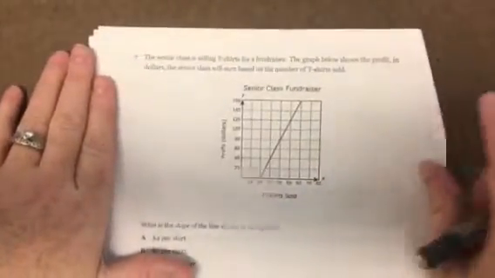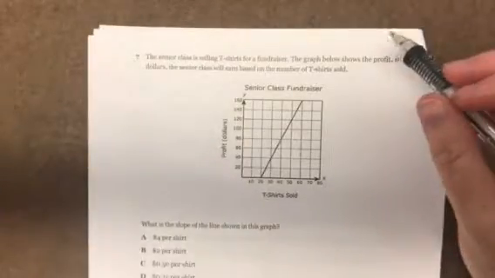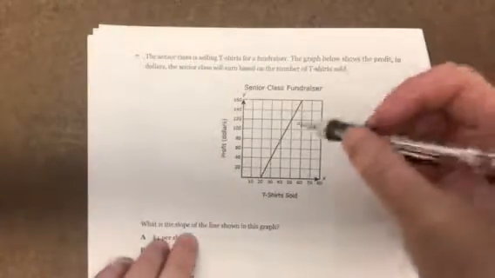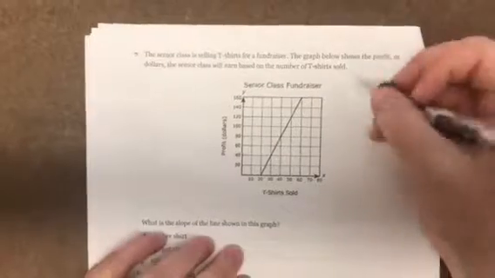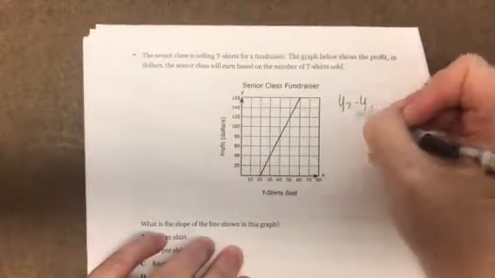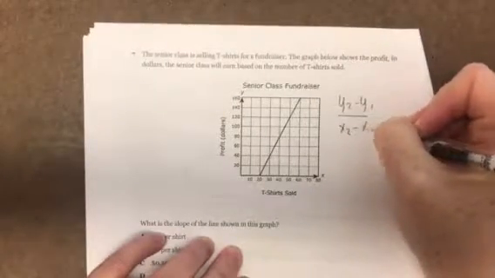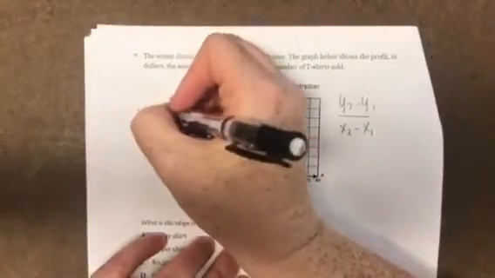Number 7, the senior class is selling t-shirts for a fundraiser. The graph below shows the profit in dollars the senior class will earn based on the number of t-shirts. So what is the slope? So we're looking for slope. So we can do the 2 points, or we can do rise over run. I'm just gonna show you both, but I'll do the points first.